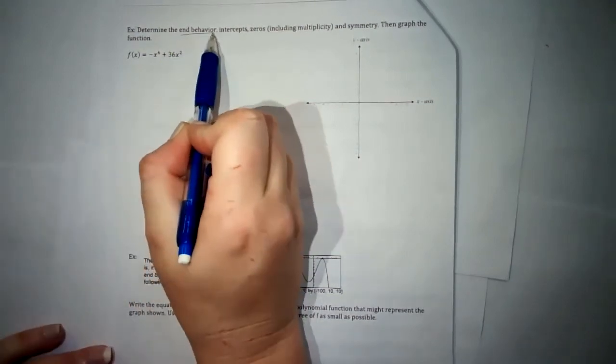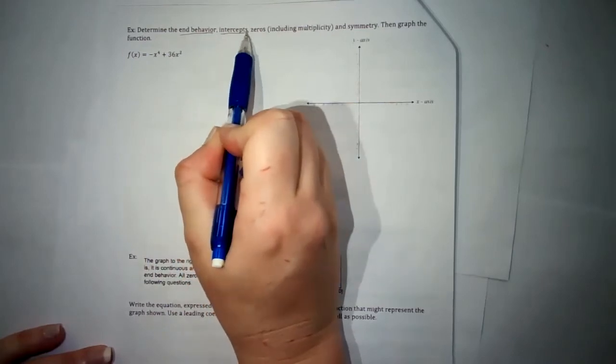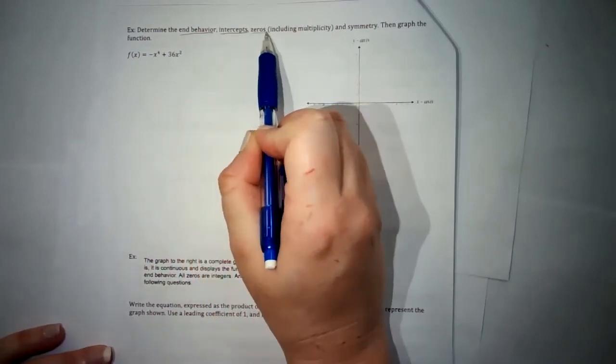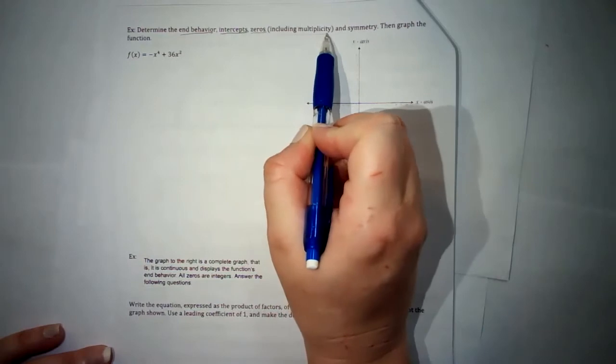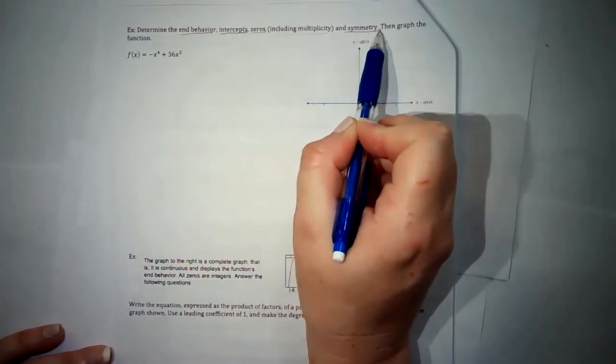Okay, so here we go. We have a nice little polynomial. We want to know end behavior, intercepts, zeros, including the multiplicity and the symmetry, then graph the function. So this is a MyMathLab problem.